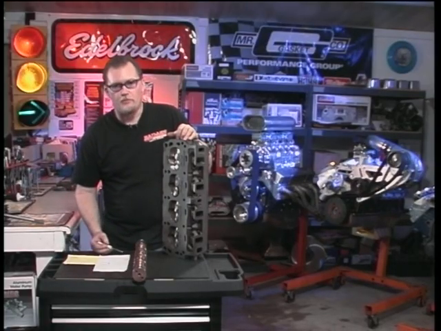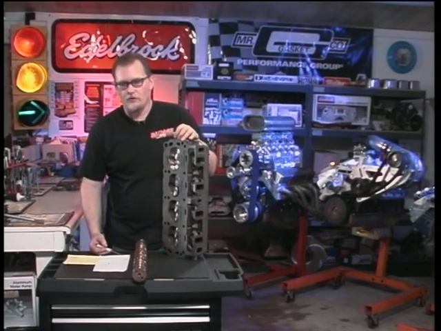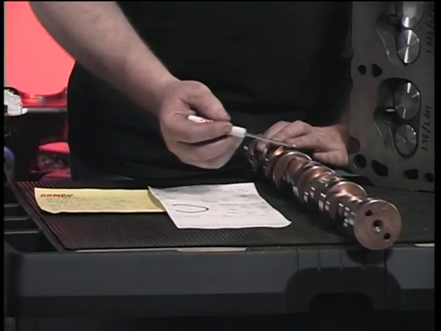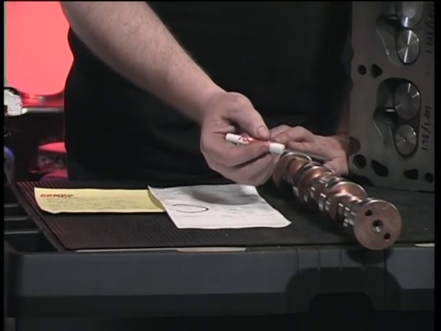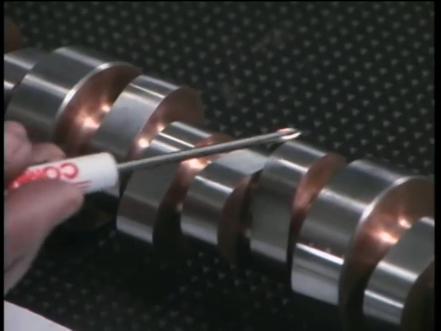That would be lobe separation, or what people call LSA, which is lobe separation angle. Some people also call it a lobe spread. What that really means, let's look at a camshaft right here. And camshafts, the way they're laid out, because the cylinders are 4 or 5 inch bore, the lobes are not side by side.